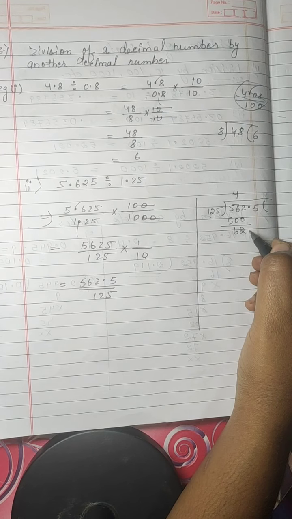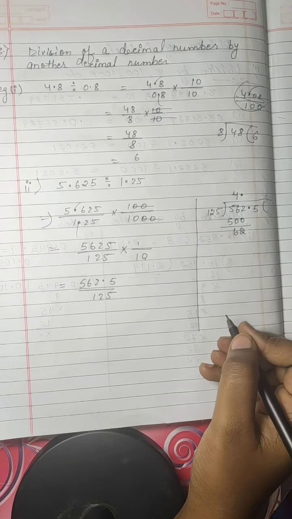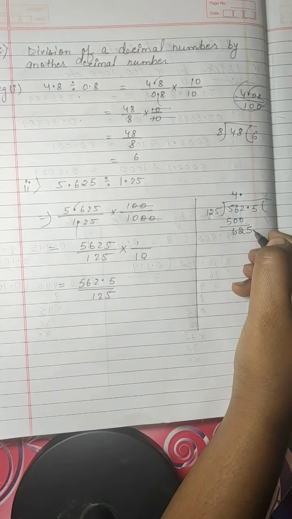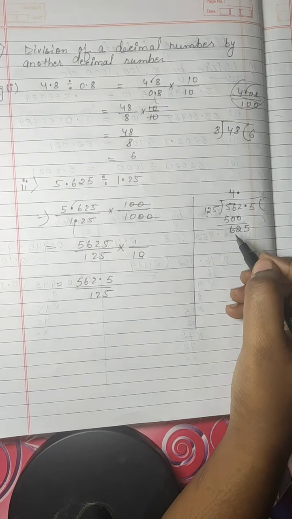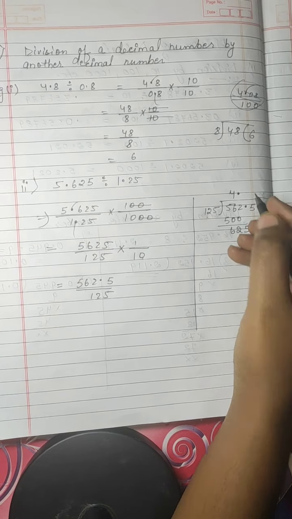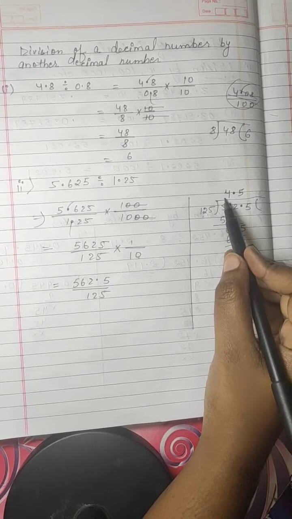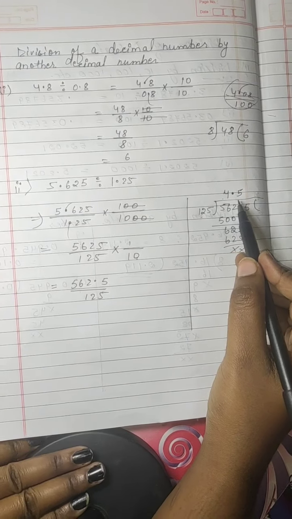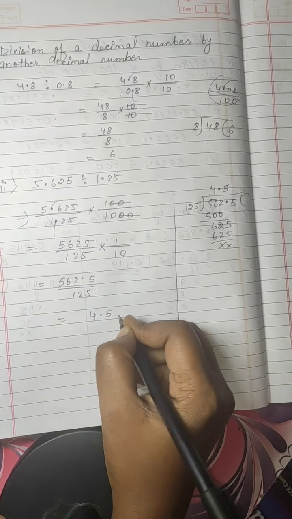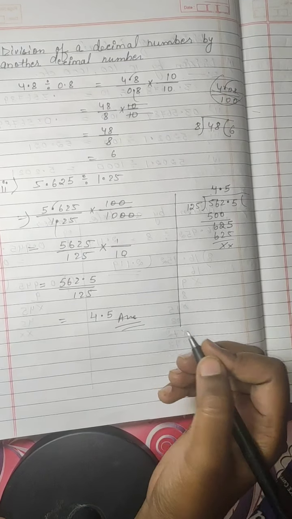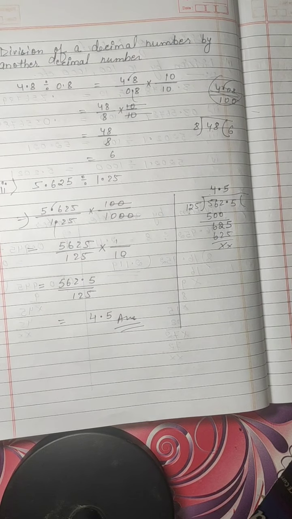Now here is the point. So we have to take one more number. So this point can come here. We can write the point. Then we will write this 5 here. Then let's solve it. 625. In the table of 125, how many times does 625 come? 5 times. Okay. So it becomes 0 here. And what do you get? 4.5. So after dividing this, what you get is 4.5. This is the answer. So you can solve exercise 4C. Please try. Thank you.